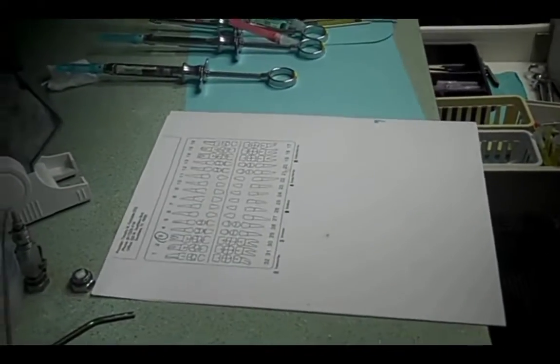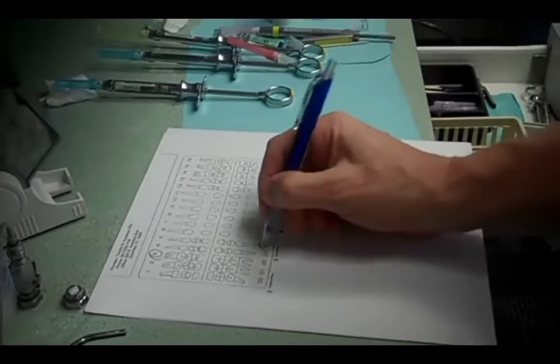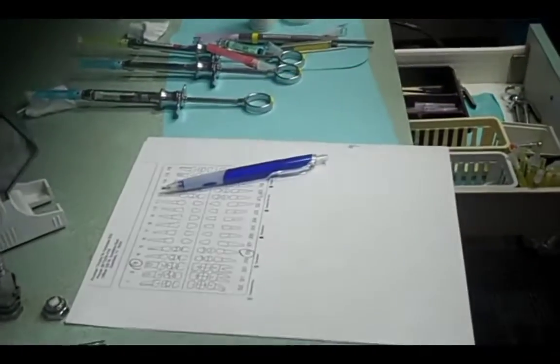Here, Maggie, you're going to have a quiz. Okay. All right, let's have a pen. Can I borrow a pen real quick? I'm going to work on two teeth. I'm going to work on tooth number 3, and we're going to work on tooth number 28. What injections are we going to give for that?